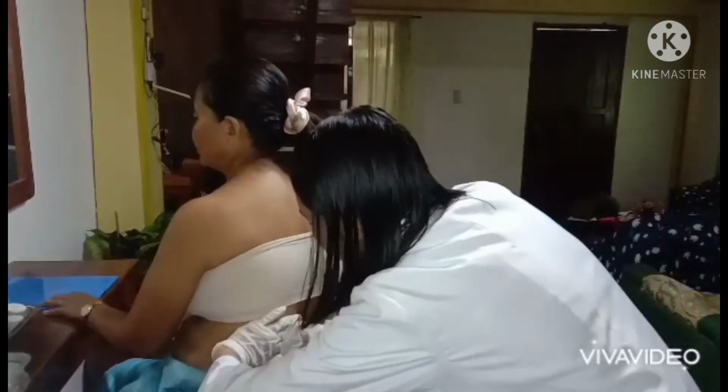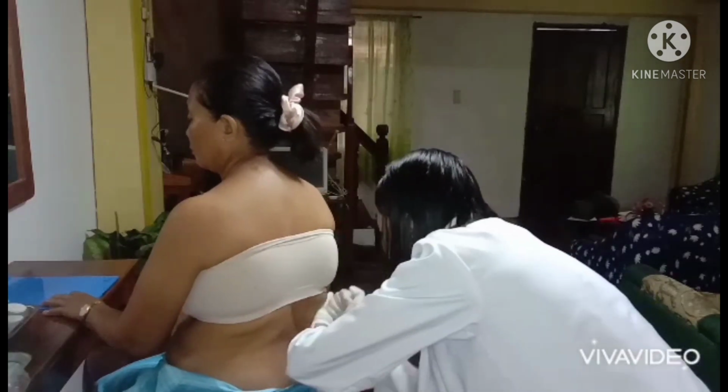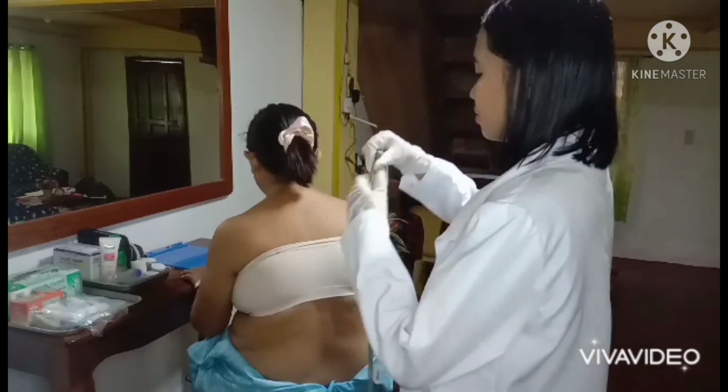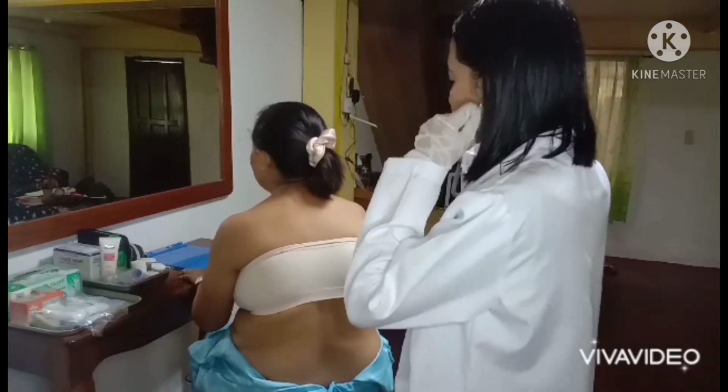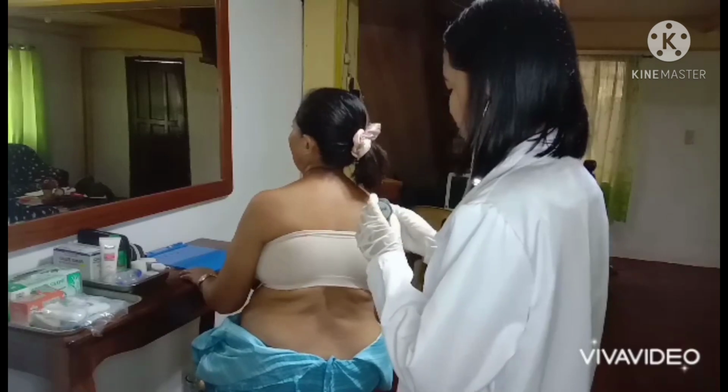The next thing we are going to do is assess the kidneys. We are going to use blunt or fist percussion over the costovertebral area. And then, we are going to auscultate the breath sounds. In auscultating the breath sounds of the patient, we are going to use the diaphragm of the stethoscope.